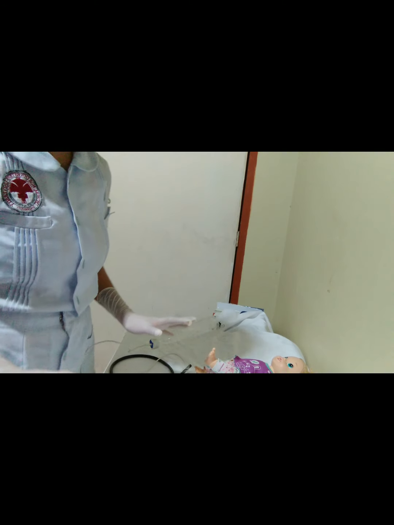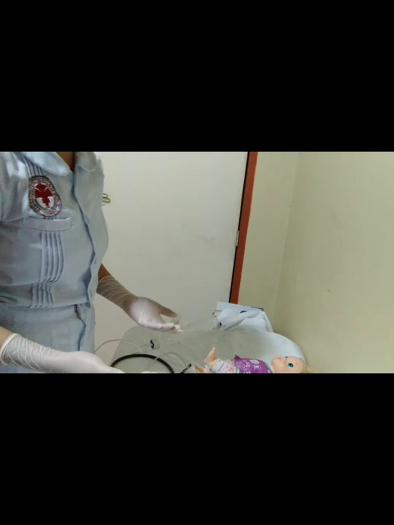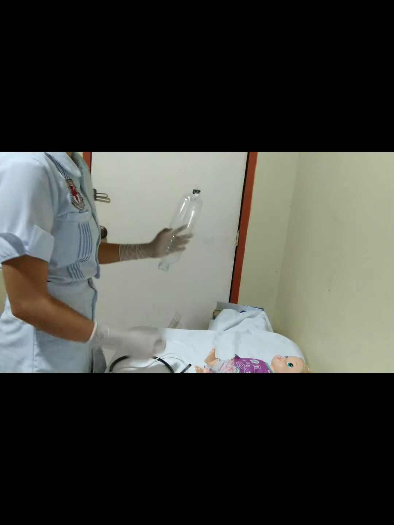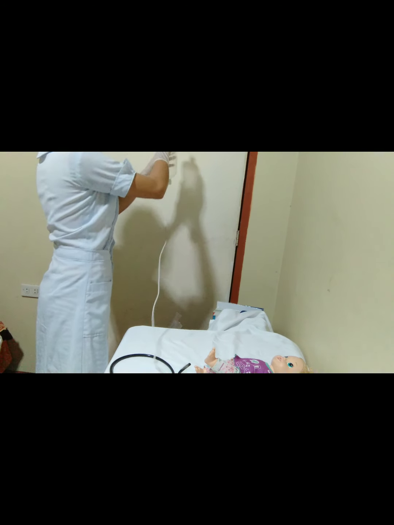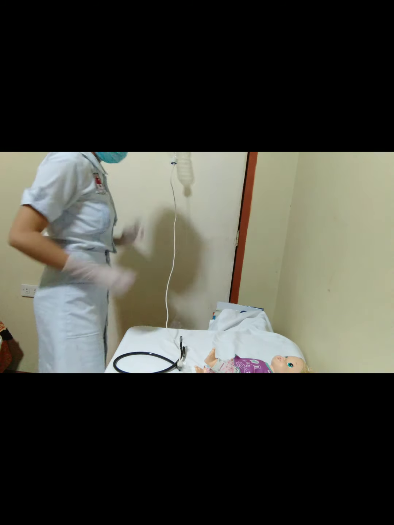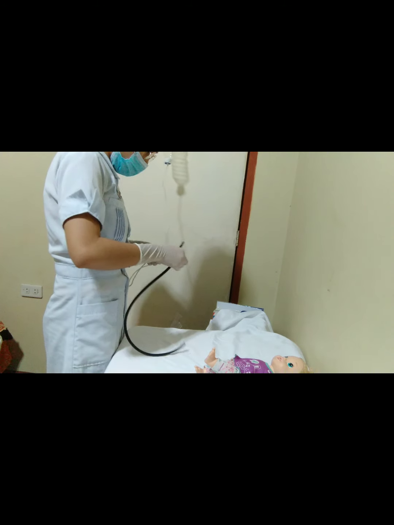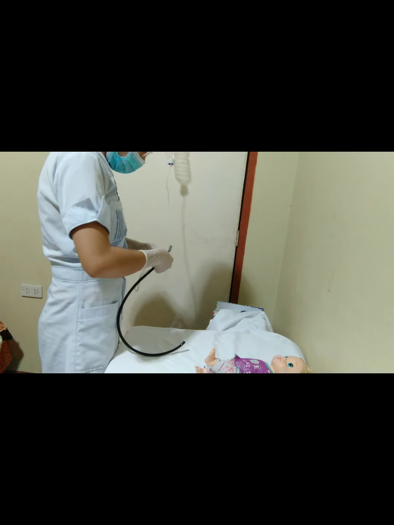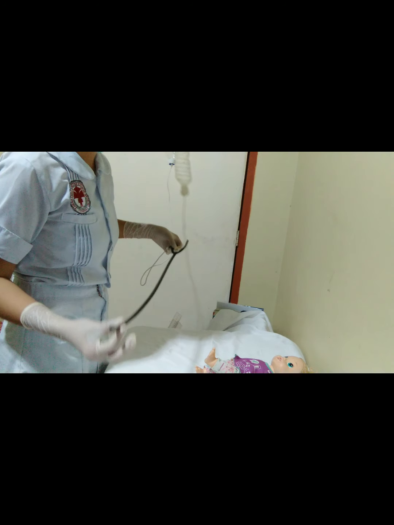Now, we're going to perform a placement of a three-way catheter with a continuous bladder irrigation with a sterile normal saline. Imagine that this is a three-way catheter.